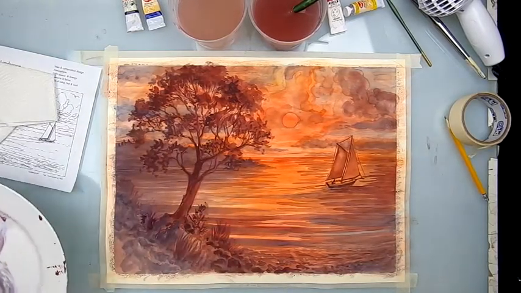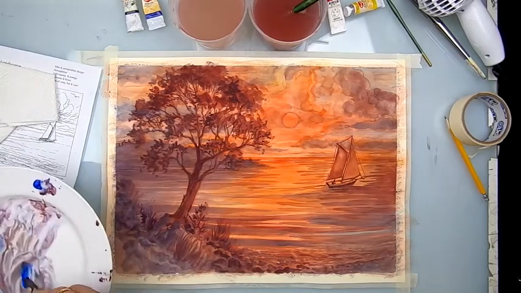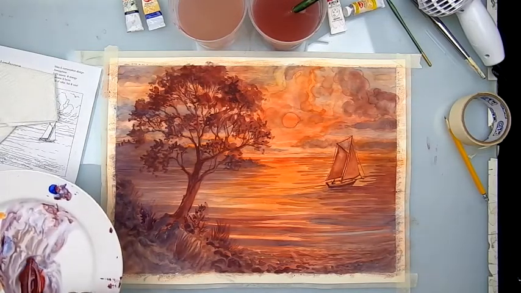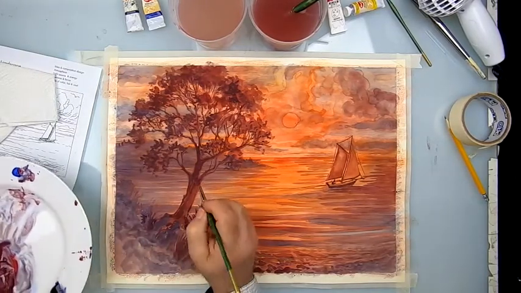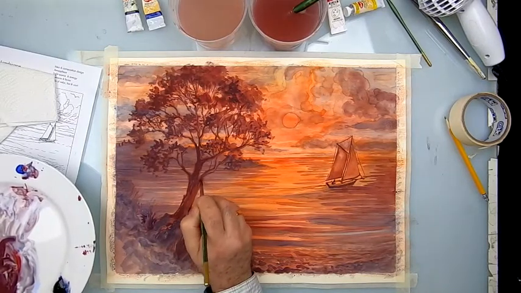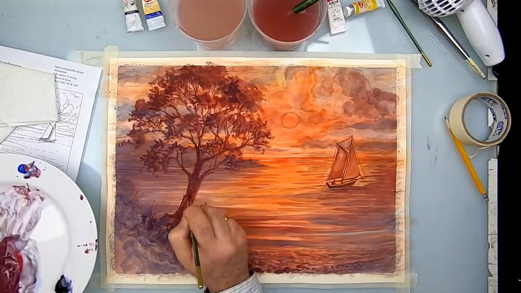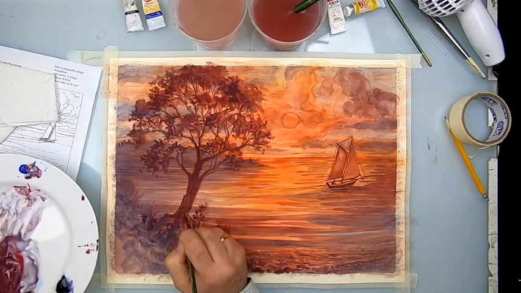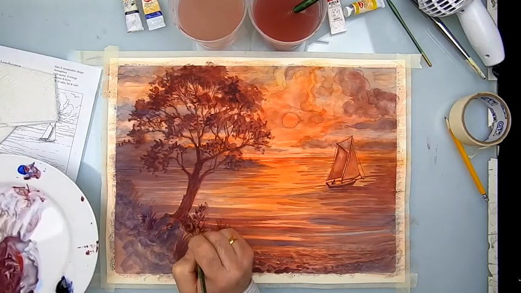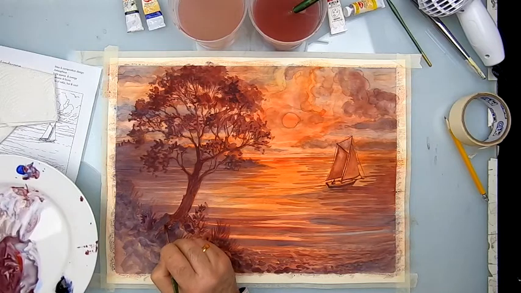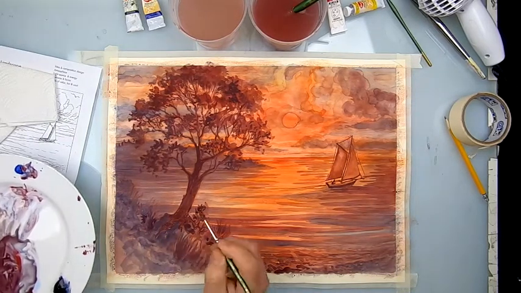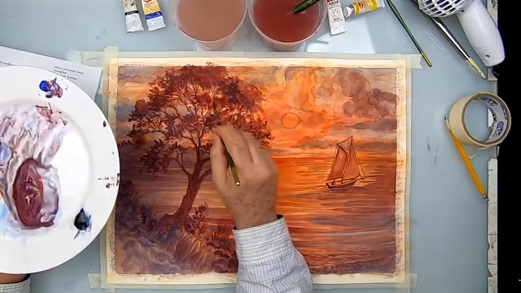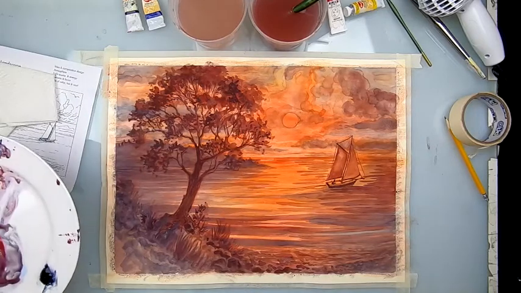Okay. Give some of that texture to the bark of the tree. And we can go a shade darker with some of this work on the tree.